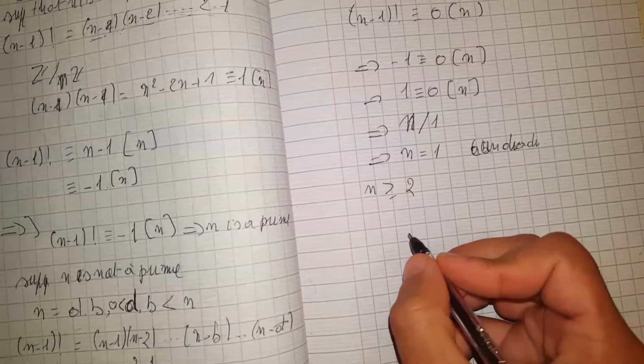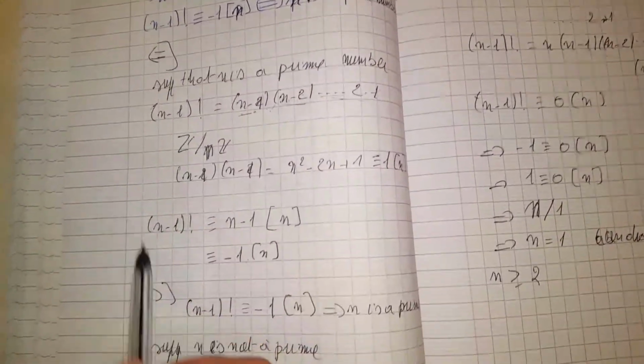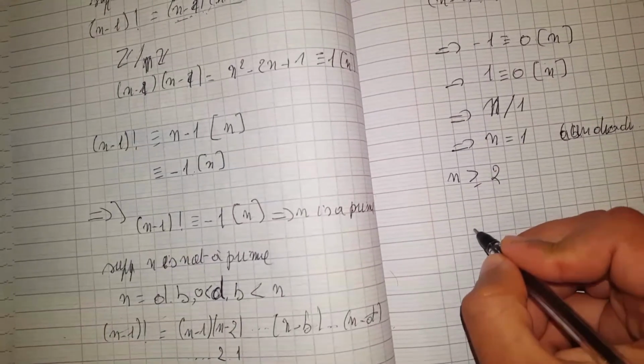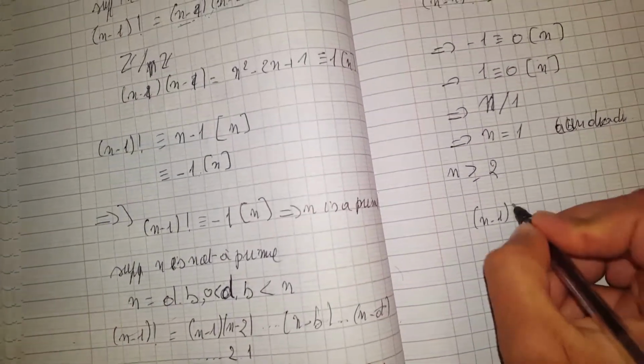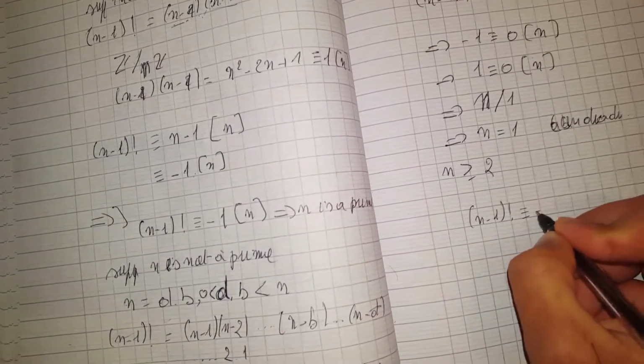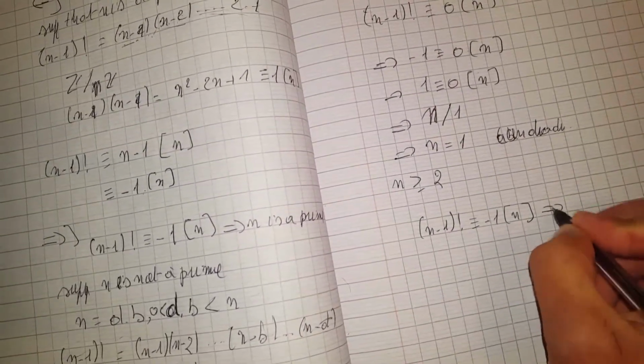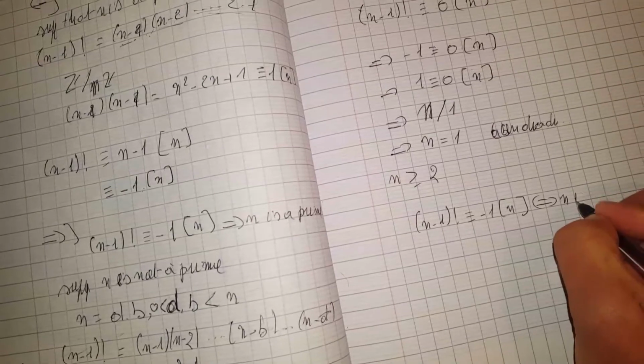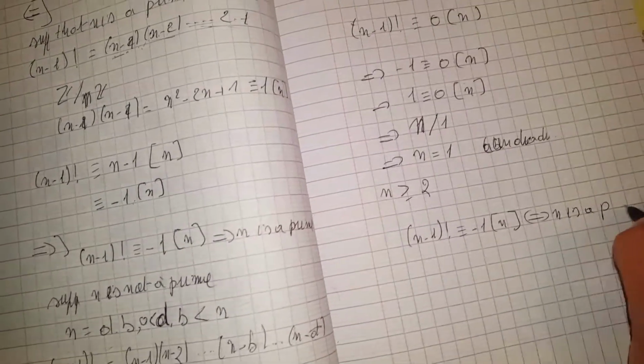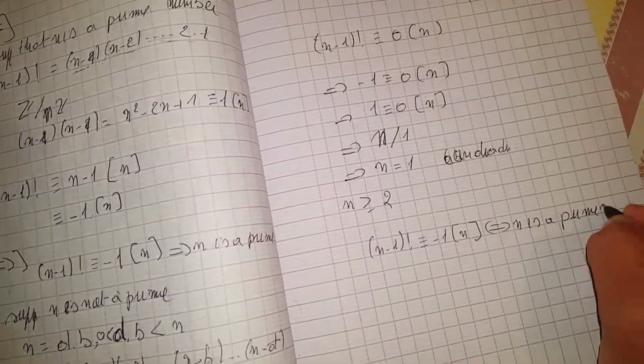So by this implication and this implication, when both are true, (n minus 1) factorial is congruent to minus 1 mod n is equivalent to n being a prime number.